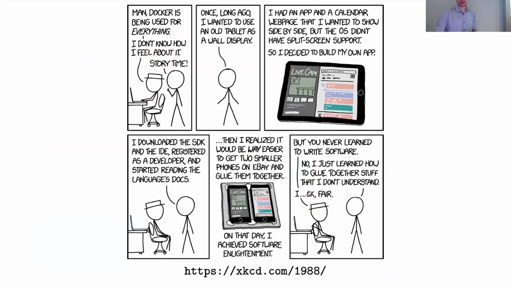Okay. I'll leave it there. Richard can take over and teach us all about microkernel architectures. Let me know if you've got questions.